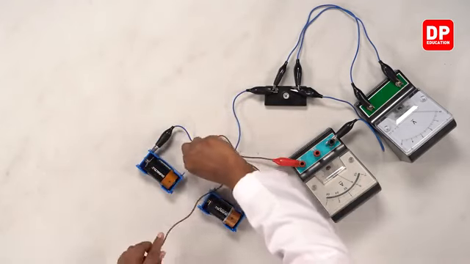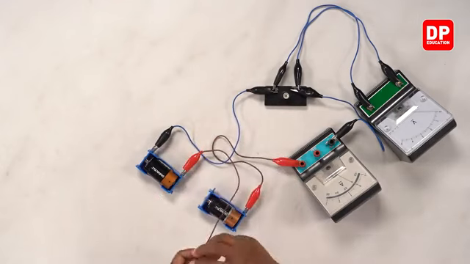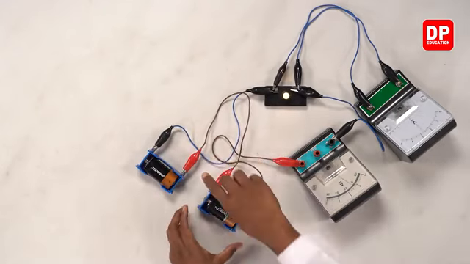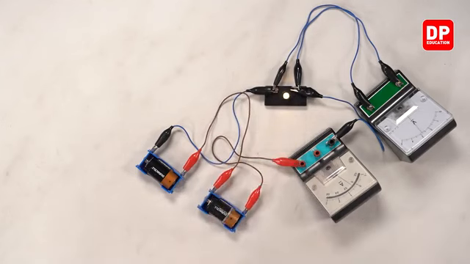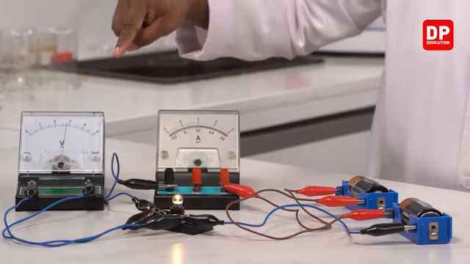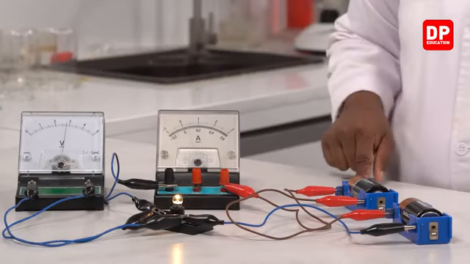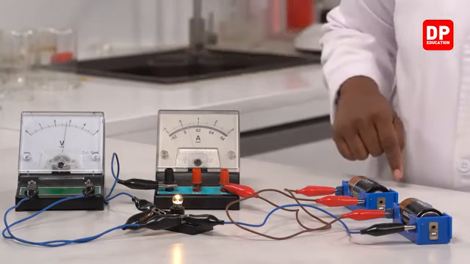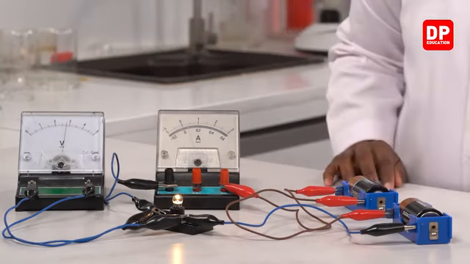Then if I connect the positive terminal of the second battery with the negative terminal of the first battery, you all can see the bulb light. So here you all can see a potential difference across the circuit, 2.8 volts. And here you can see an ammeter reading of 0.3 amperes.